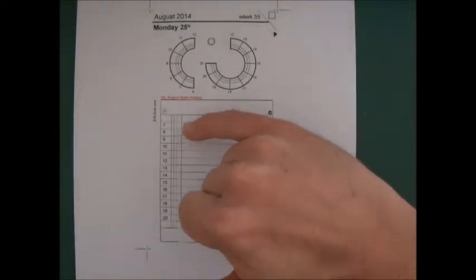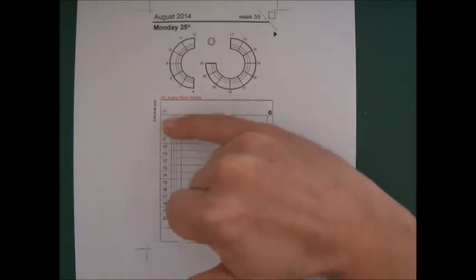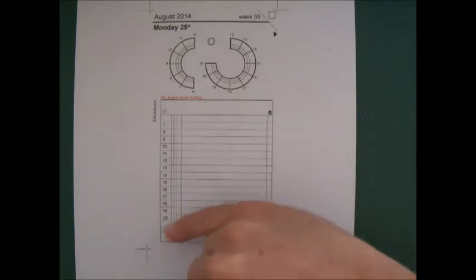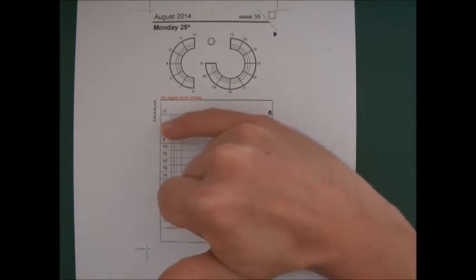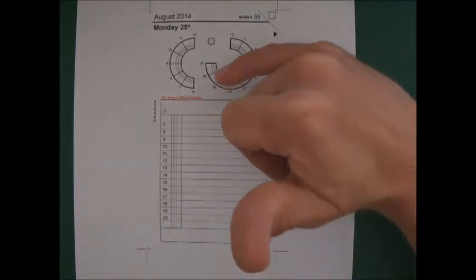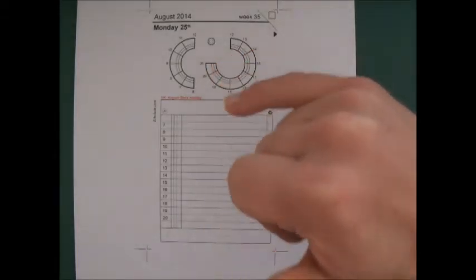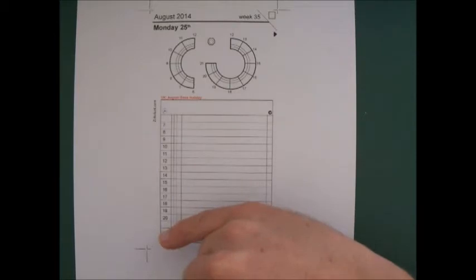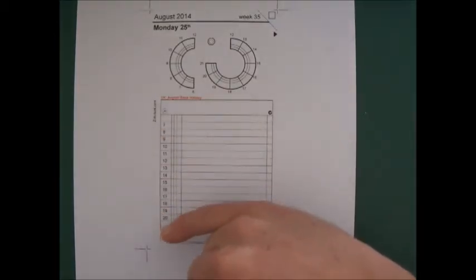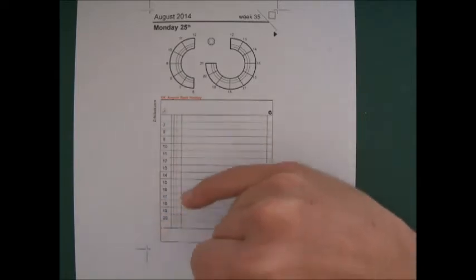On the actual time bit, I've reduced the time slightly. You can write in before 7, you can write in after 8 to reflect what's on the Zirkuluak times. But I generally don't use that too much, so I've reduced it to between 7 in the morning and 8 at night.